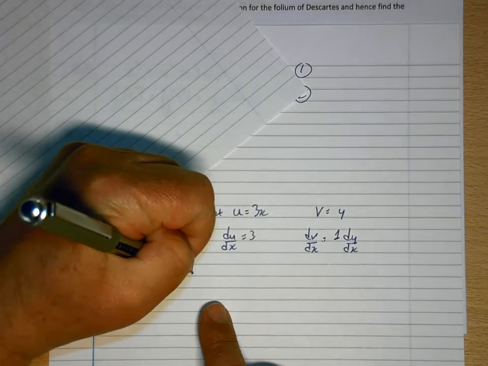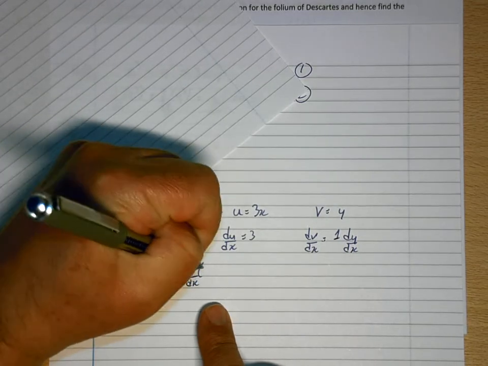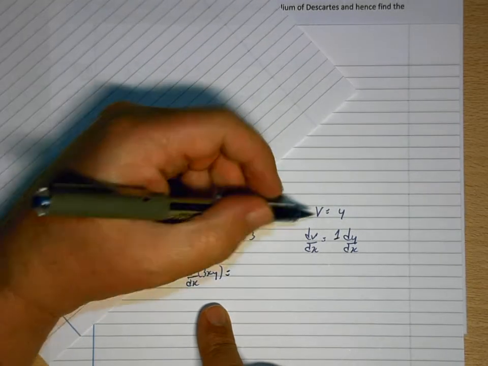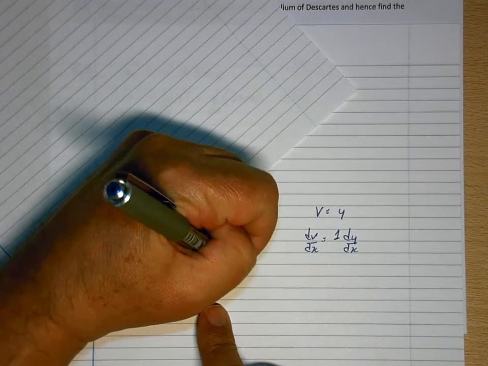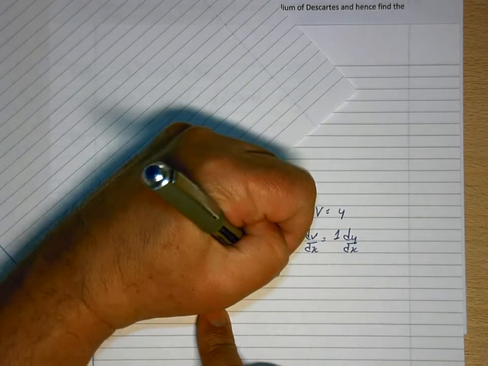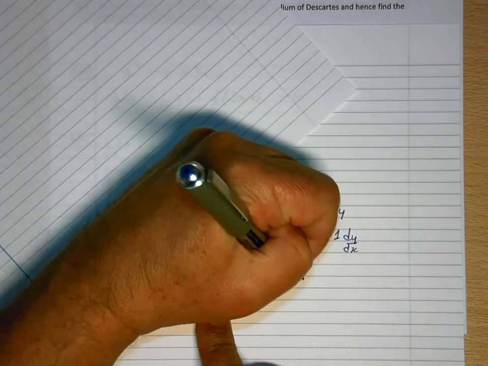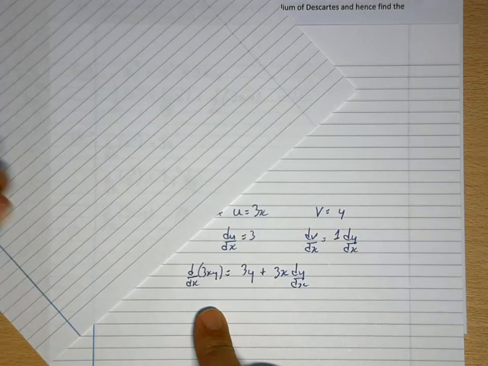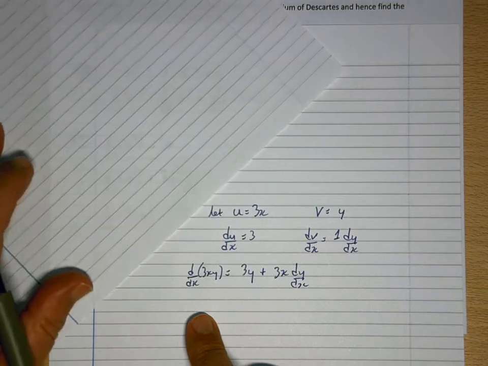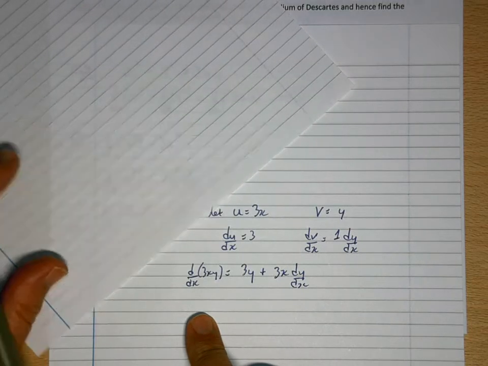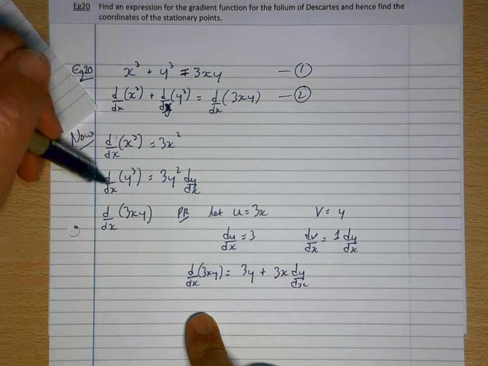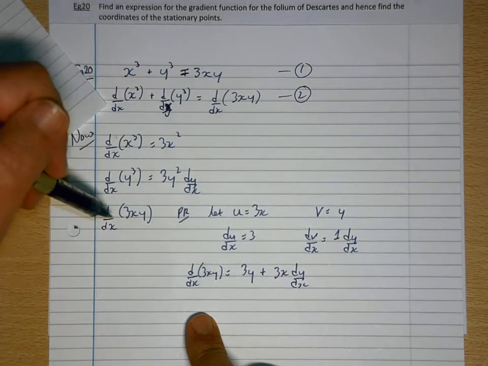So when we differentiate 3xy using the product rule, it's going to be v du/dx plus u dv/dx. Okay, so we've got this one covered, we've got that one covered, we've got that one covered.